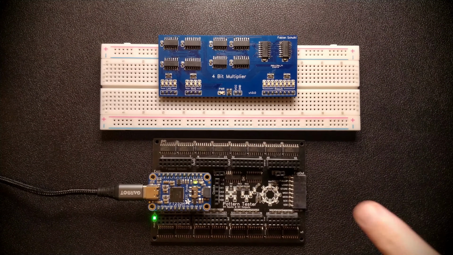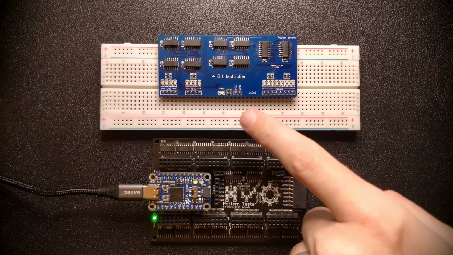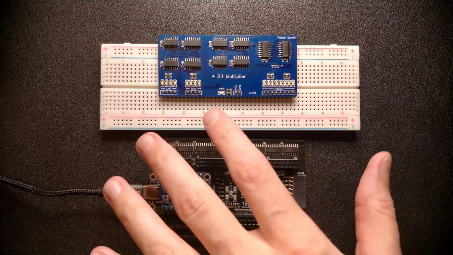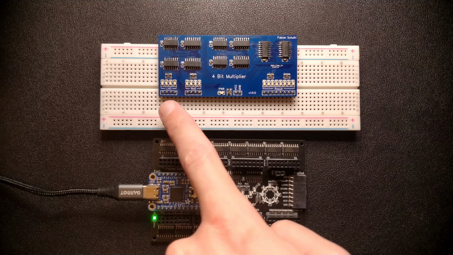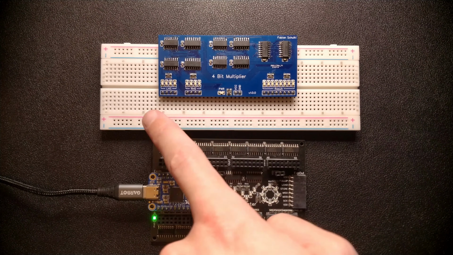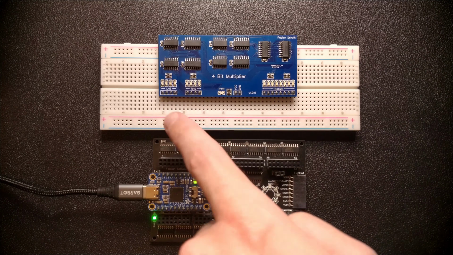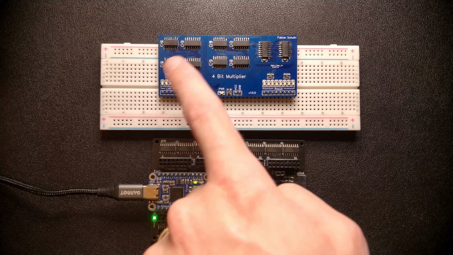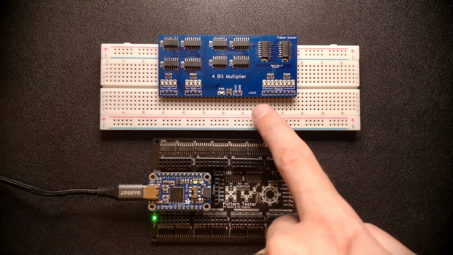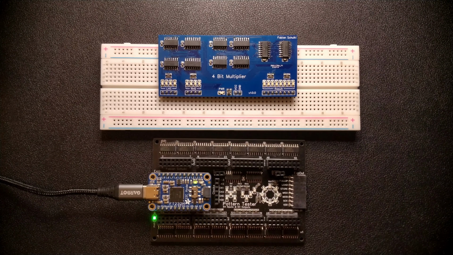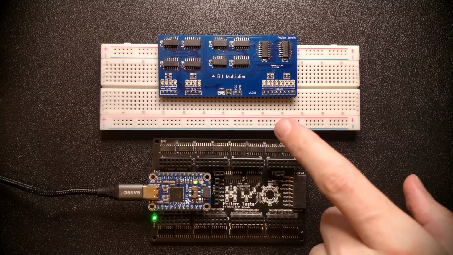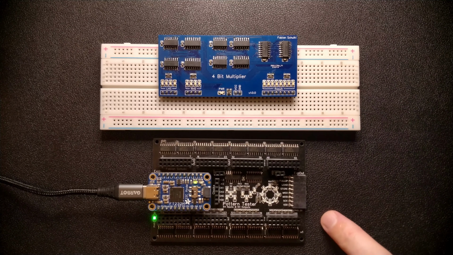So a while back, I built this 4-bit multiplier PCB here. It's a very simple circuit. It doesn't have any registers. It's purely combinational. It has a left-hand side and right-hand side input, two 4-bit numbers, and it's going to multiply them through these adders and then produce an 8-bit result here on the output side. So I think this is going to be an interesting first test case for the tester PCB.